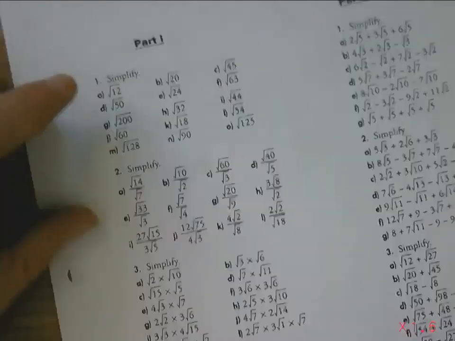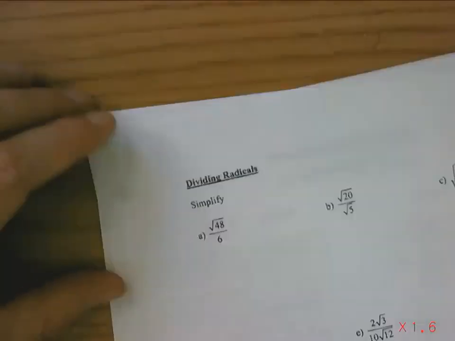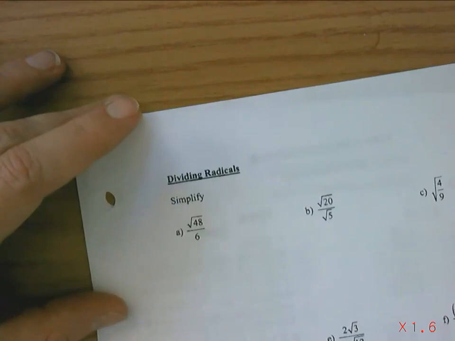Okay, so let's get started. Simplifying radical 48 over 6.